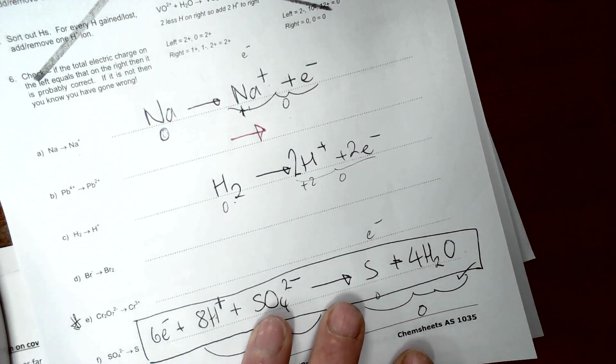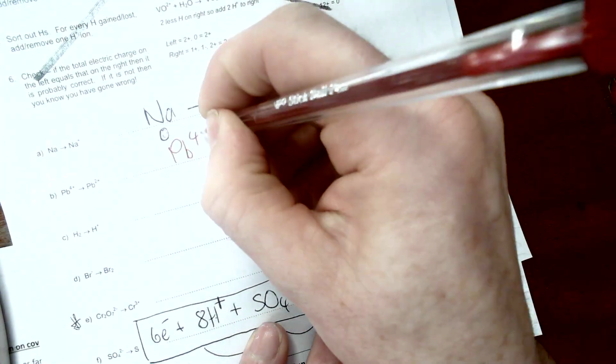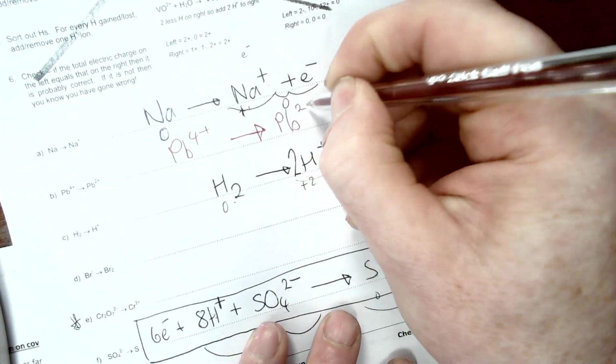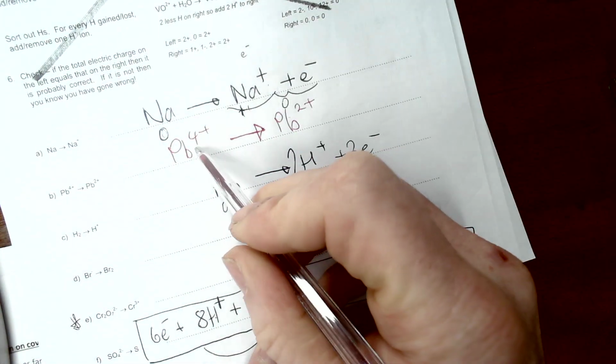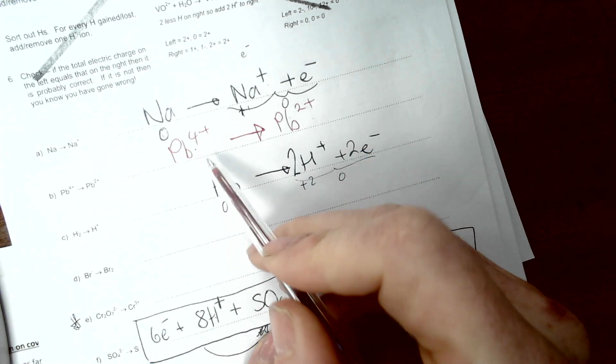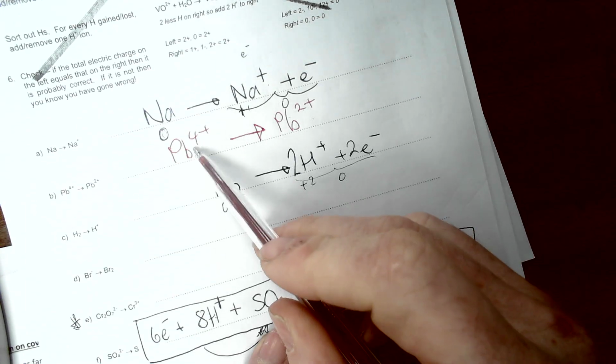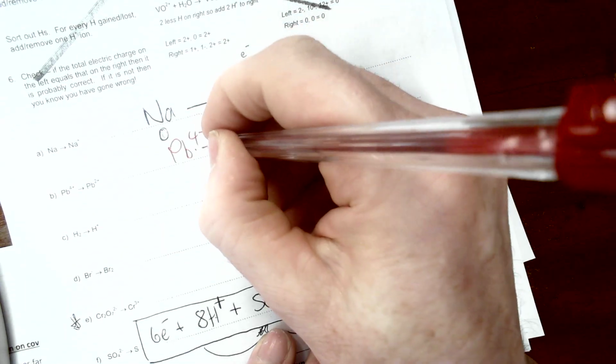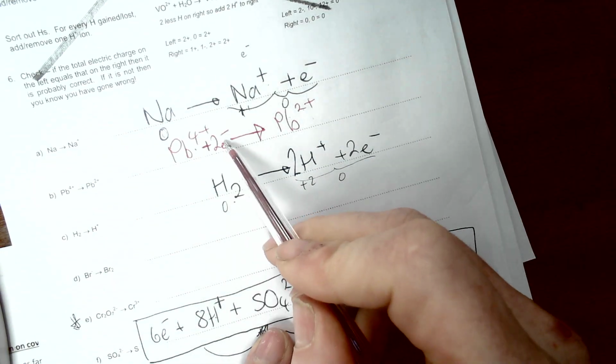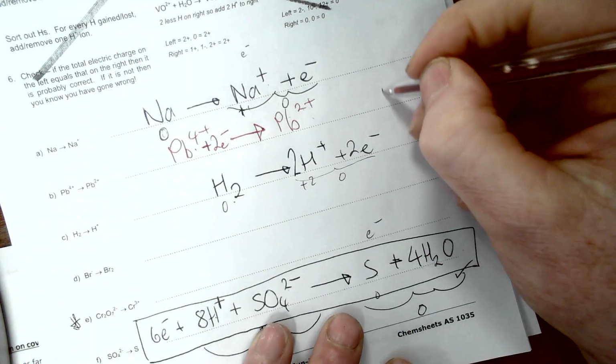Hopefully you did pause the video and are now watching this later. All right, Pb4+ to Pb2+. The lead's balanced. There's no oxygen, there's no hydrogen, so it's just a matter of charges. If I put 2 electrons on this side, that will do it. 4+ and 2- makes 2+ on this side, 2+ on this side. That's done.